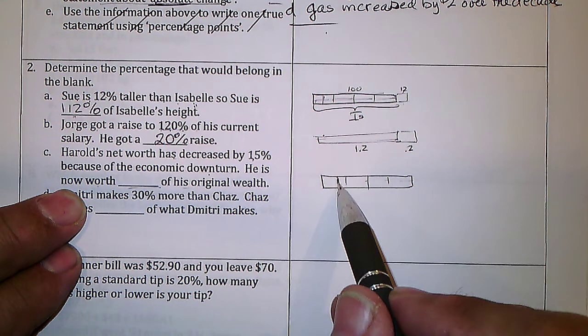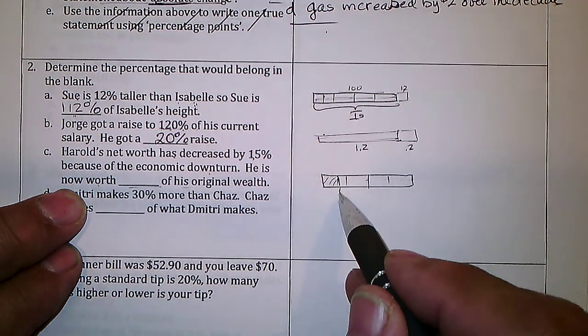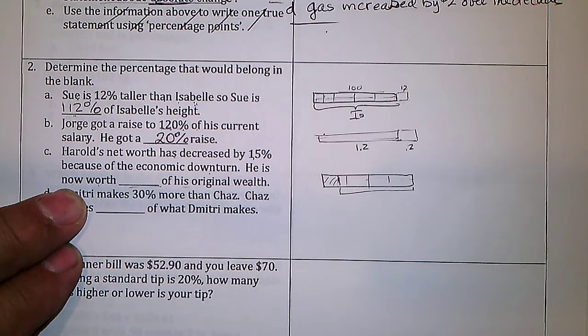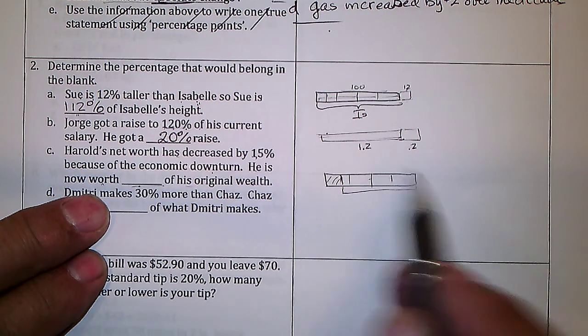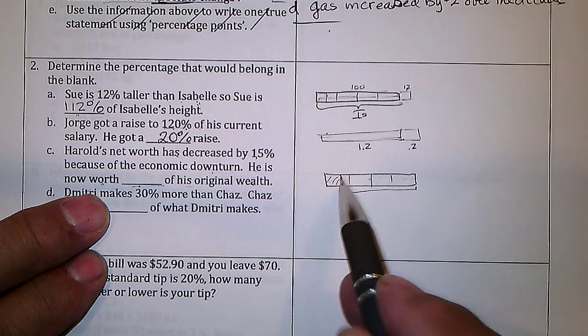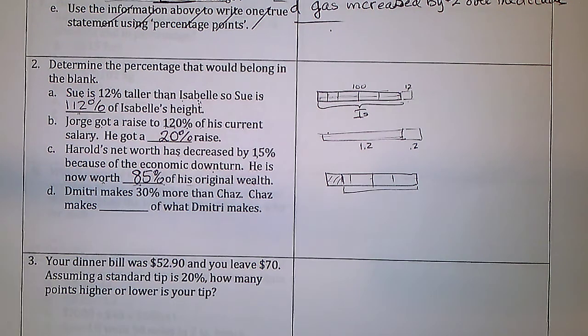So this amount is taken off, the 15%. Well, how much is left? So his net worth is what percent of the whole thing? Well, 15 is off, so 85% is what's left.